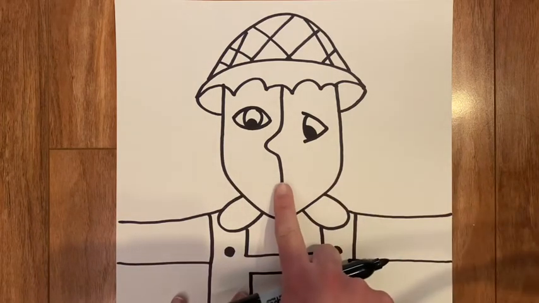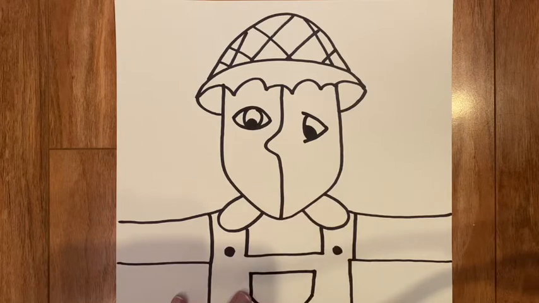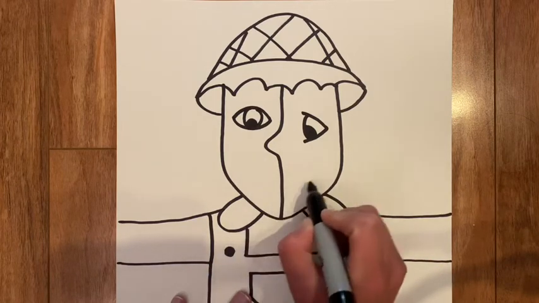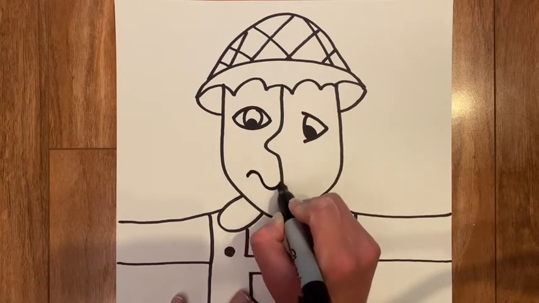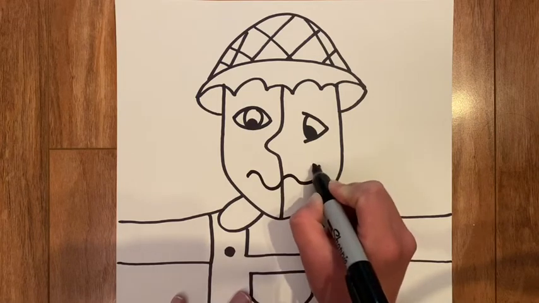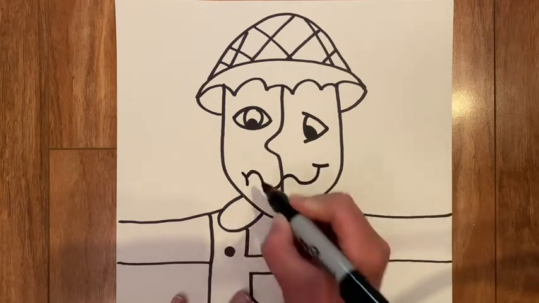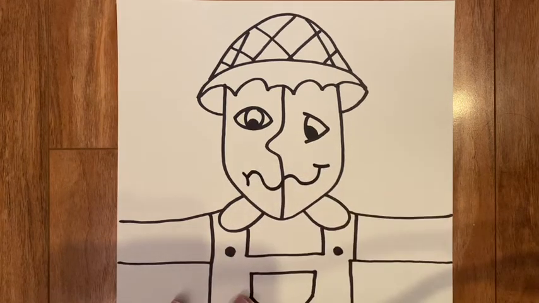I'm going to go down a little bit further, and I'm going to make the smile or the mouth for my Scarecrow. You can choose to make a simple curved smile or a different mouth maybe that's open. I'm going to make mine a little wavy and add the lines.